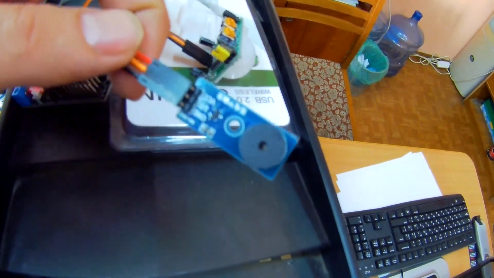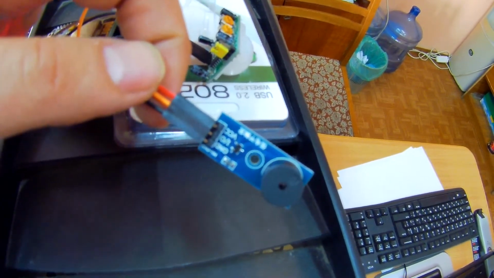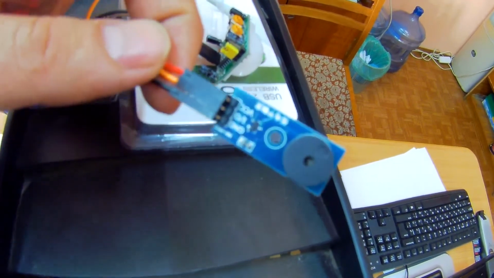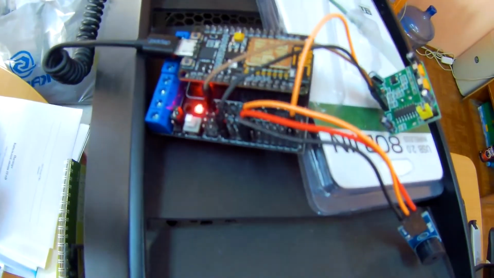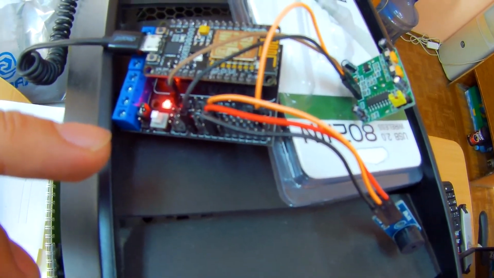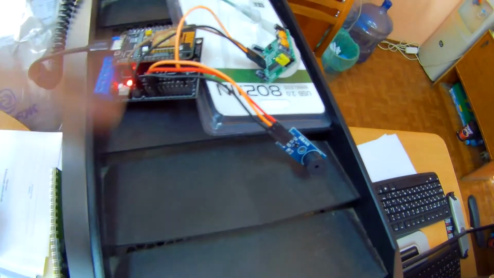This is a passive buzzer, I will tell you more about it later. Using it, I would like to play the Star Wars theme and Super Mario. It just reminds me of Dandy, Atari times. Also, we can add a relay here, as it's said in the code. Okay, all links to hardware will be in the description.